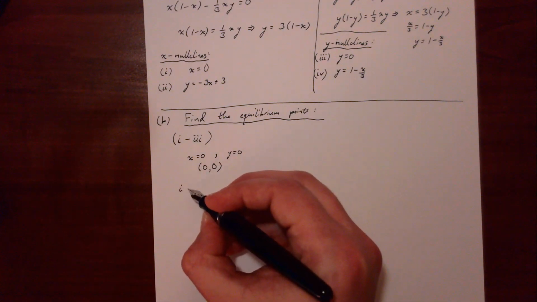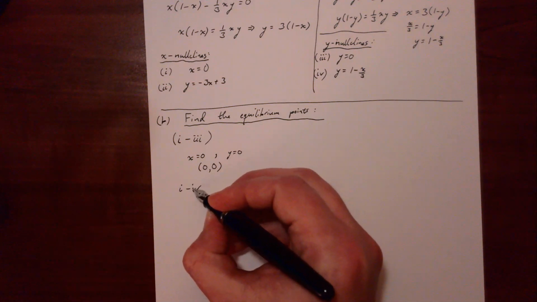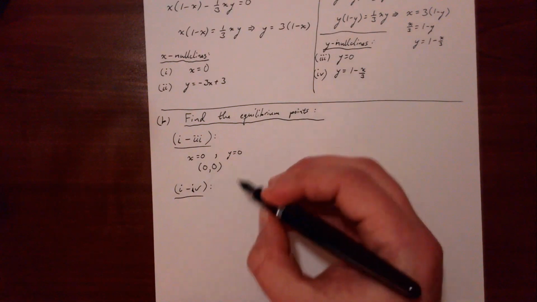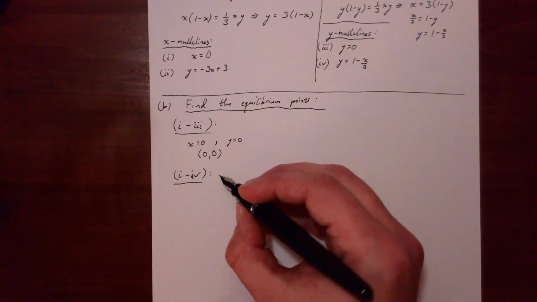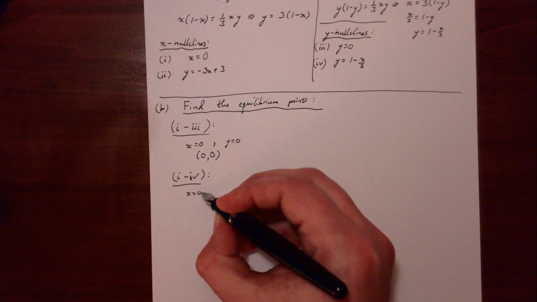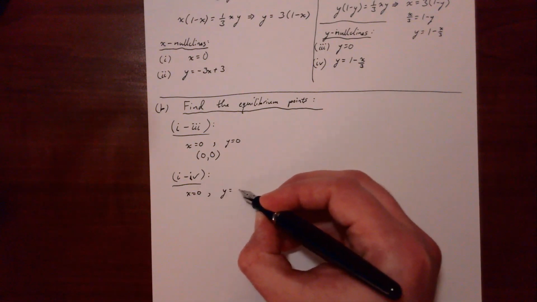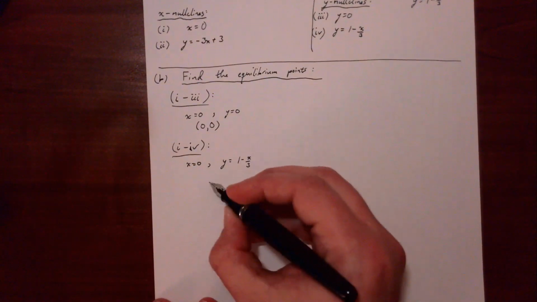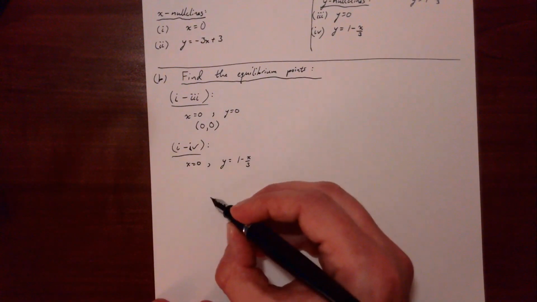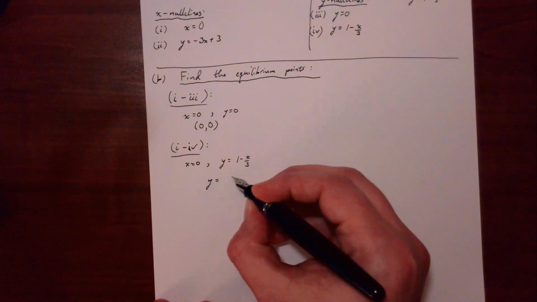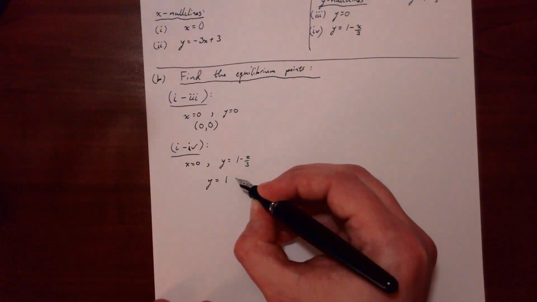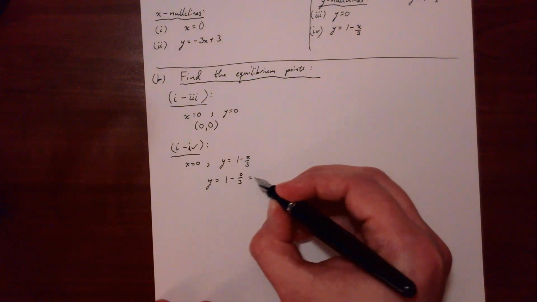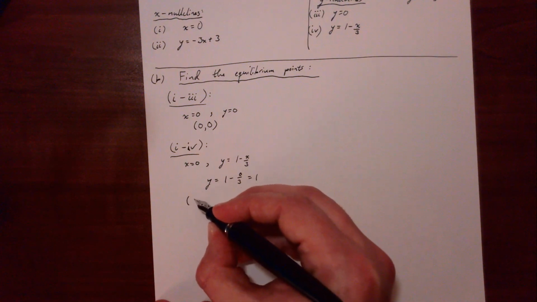All right, 1 and 4. So where 1 crosses 3, where 1 crosses 4. So then we've got x equals 0, y equals 1 minus x over 3. And now if we substitute the 0 into here, we get y equals 1 minus 0. And so that equals just 1. And so that gives us the point (0, 1).